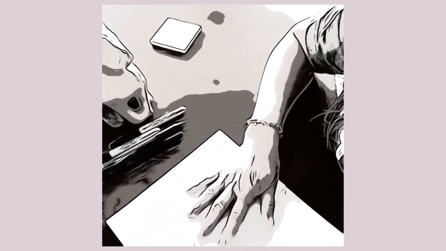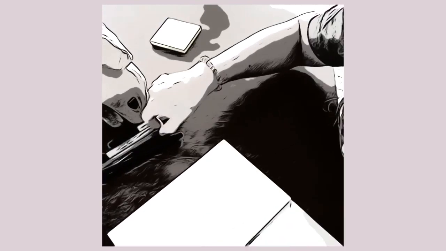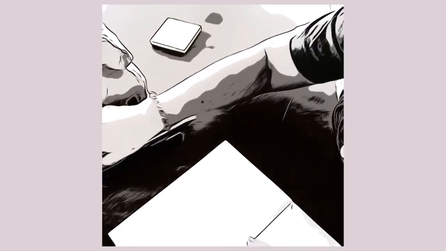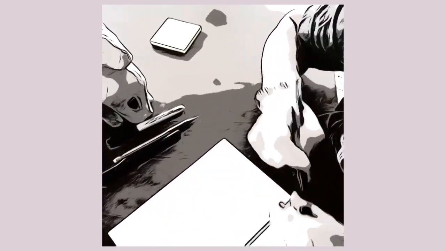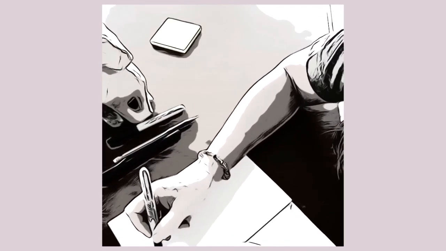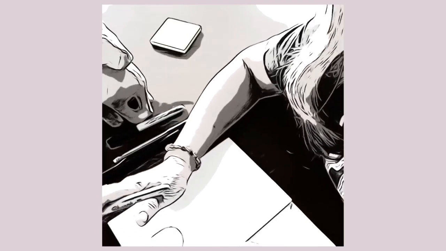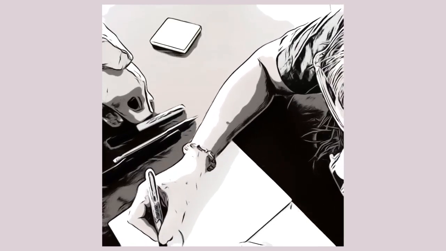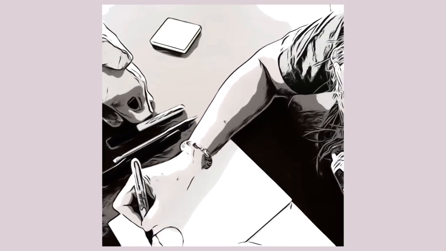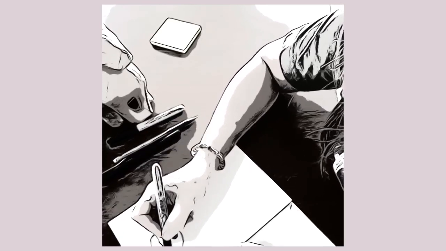So remember, this is a realistic fiction story. So I'm going to start drawing my character. In this case, my character is going to be a boy. You can decide. It's going to be a boy or a girl, okay? So my character is going to be a boy.